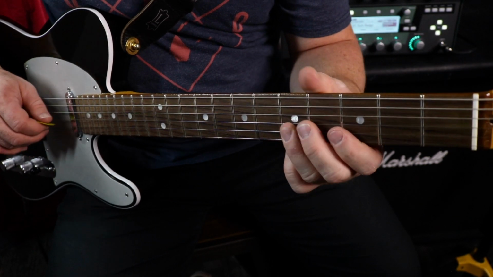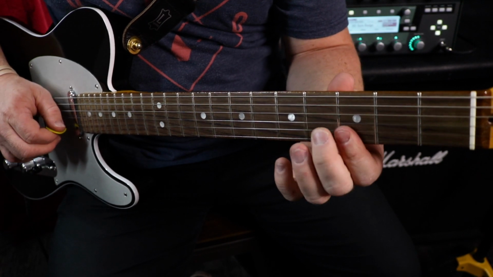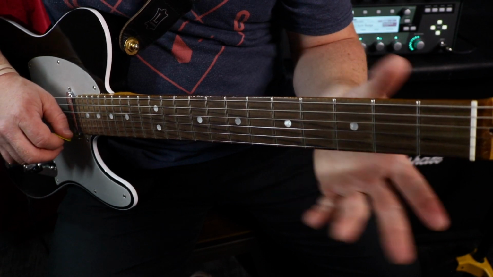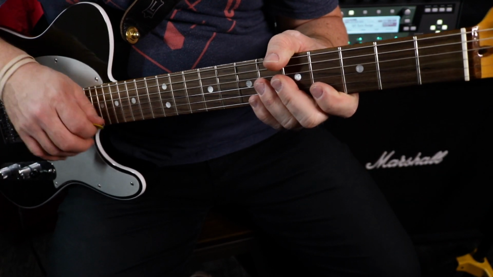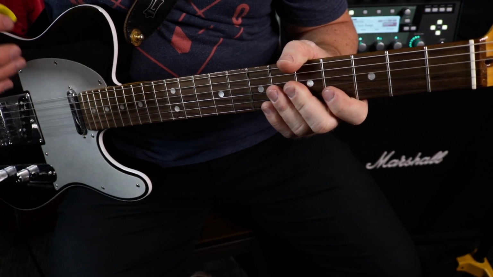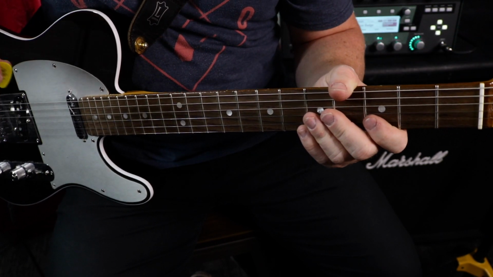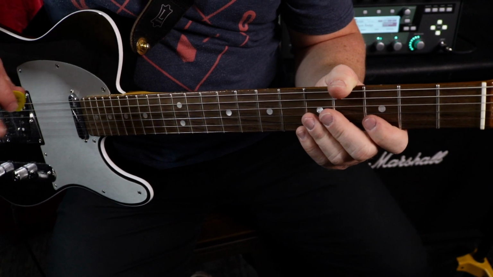Now I'm just playing these arpeggios straight up and down. But that's where you can start, and then you can get more creative with them as you get more comfortable. So that's a really, really simple, easy progression that you can do.